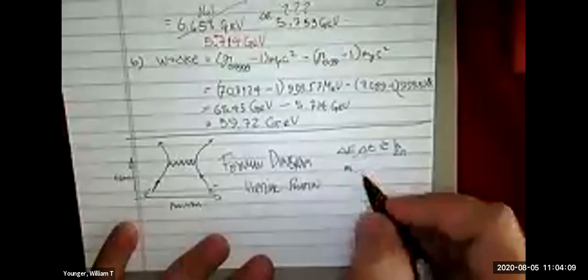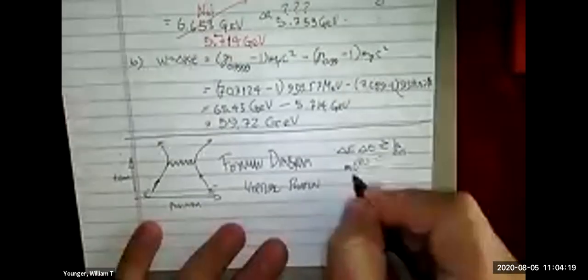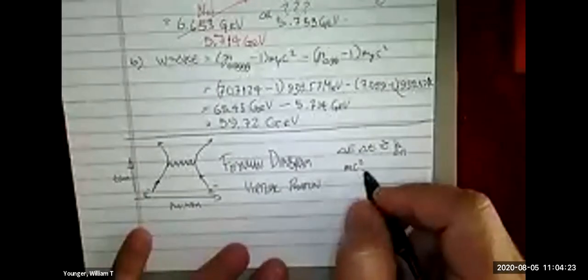So let's say, for instance, that the change in energy is equal to the mass of some particle that we're going to call the carrier particle, or the mediation particle for the strong force, times c squared. So that's the rest energy of the mediator for the strong force.